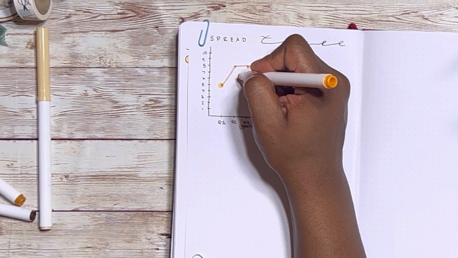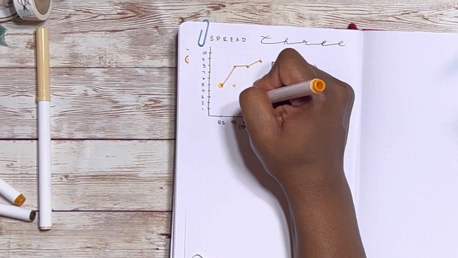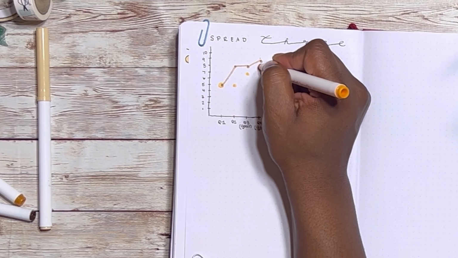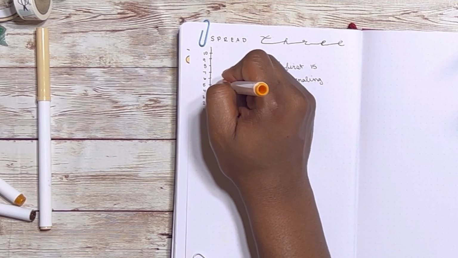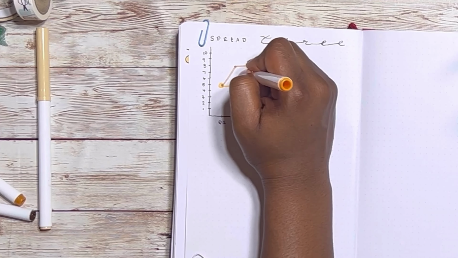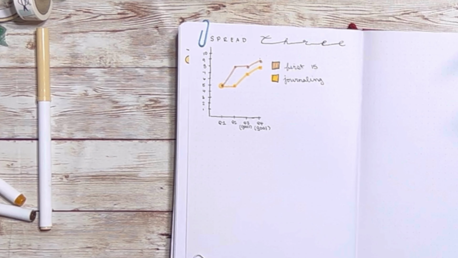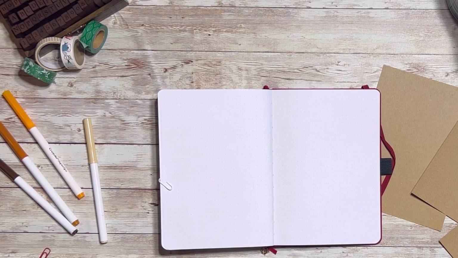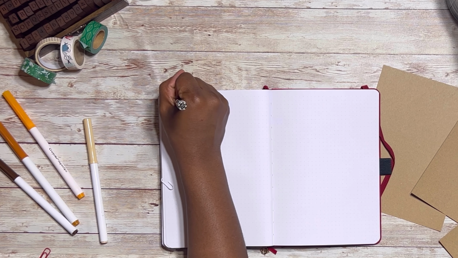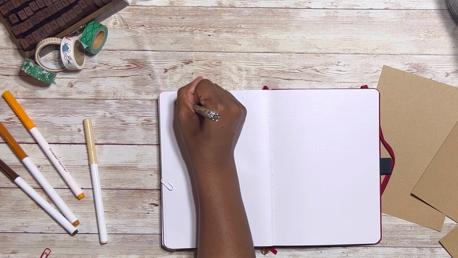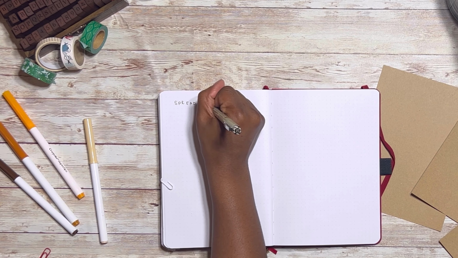So I only did 2 on this spread, but I did a spread with all 4, and you'll get a glimpse of that when I do the flip through of all 5 spreads. I did lose a little bit of footage, so that's the last clip that you can see for that spread. So sorry about that, guys. And now we're on to spread 4.